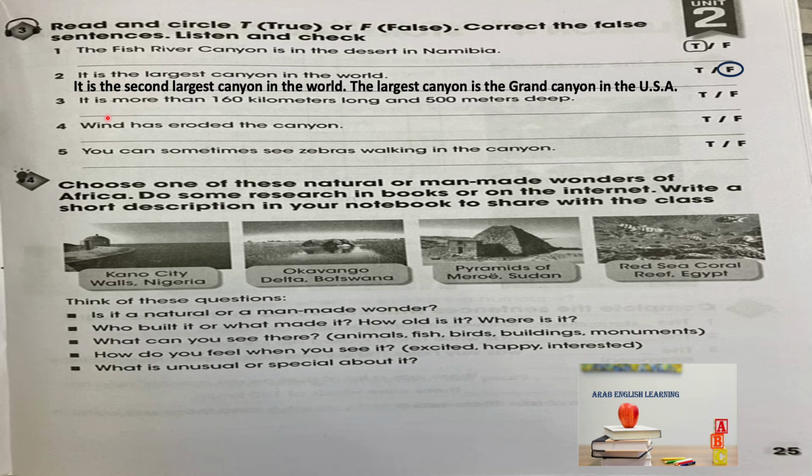3. It is more than 160 kilometers long and 500 meters deep. True. 4. Wind has eroded the canyon. False. Water from a river has eroded the canyon. 5. You can sometimes see zebras walking in the canyon. True.